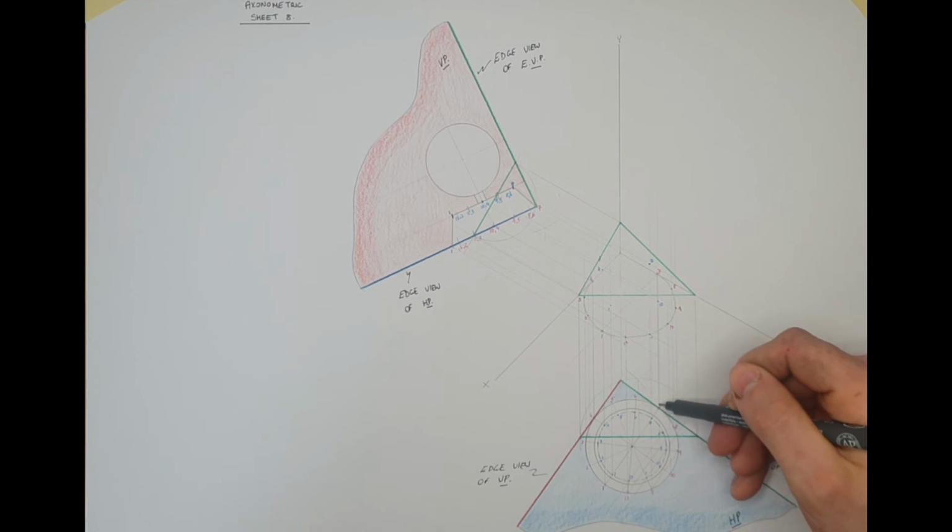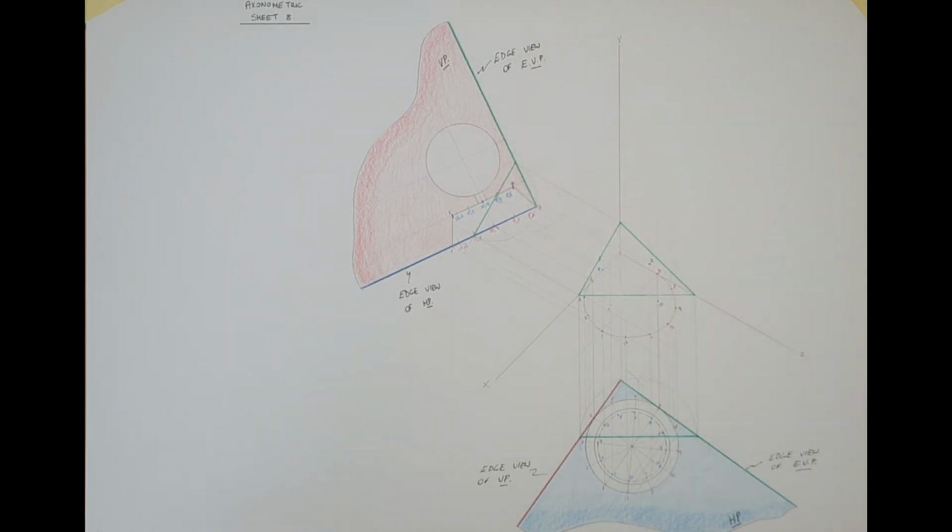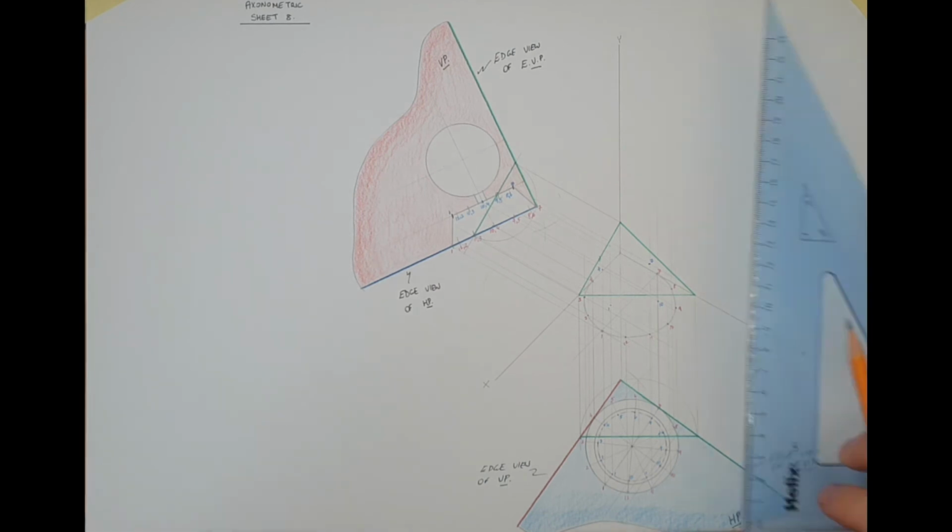It's 10. Ends up with 7 there, and 10 comes down here. Perfect. So that's my first 4 done. And again, do whatever method you like here, one at a time or all projected up.